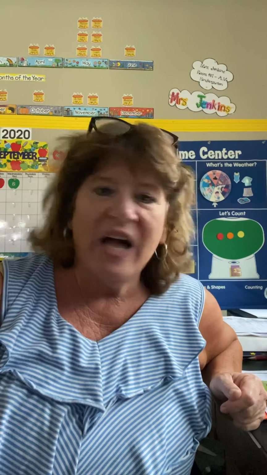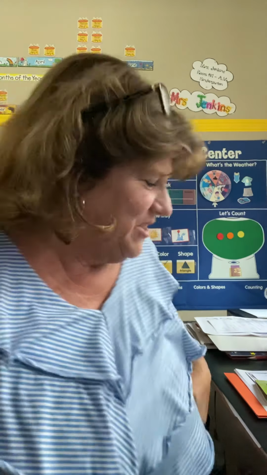How about if you cut your pizza? Maybe you have a pizza you're gonna have for dinner tonight and you cut it into triangles. A hanger that you use to hang up your clothes. Sometimes the top has a hook and the bottom is a triangle. So if you want to look for triangles around your house, go ahead. I might have a seesaw page to do that too.